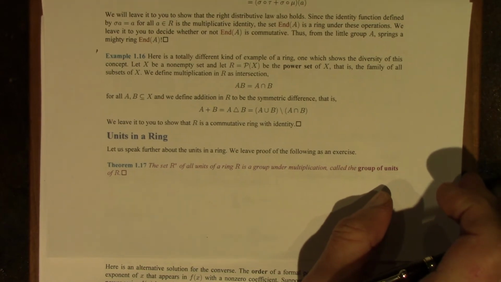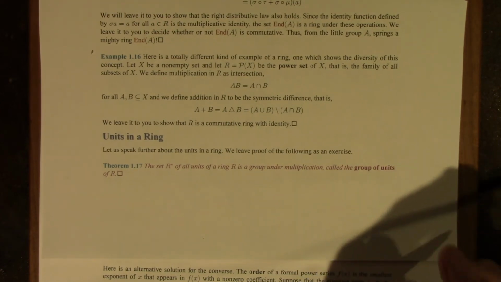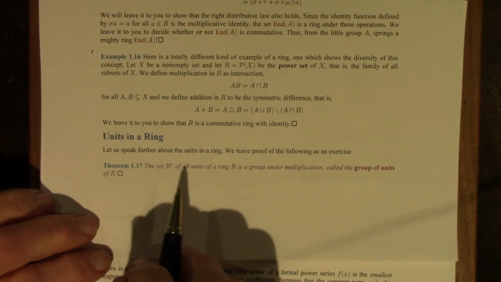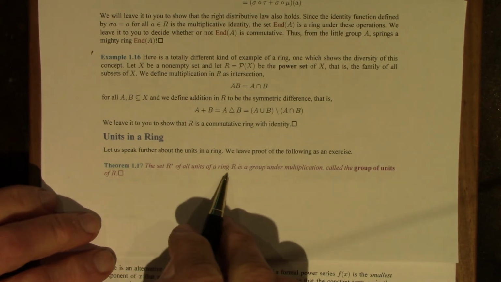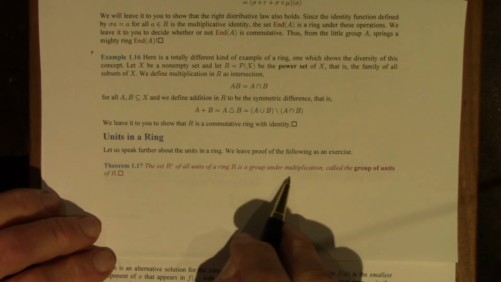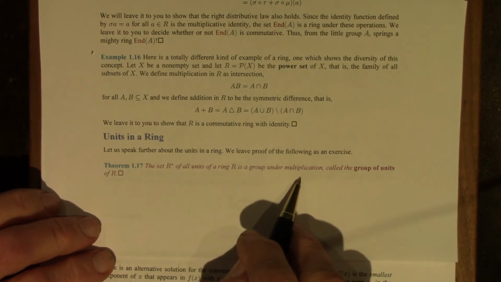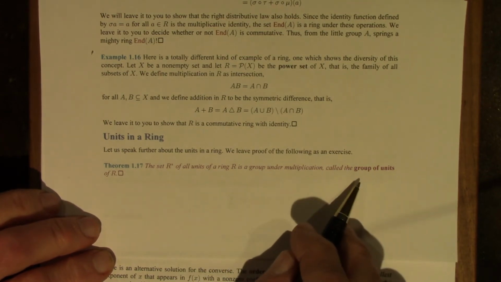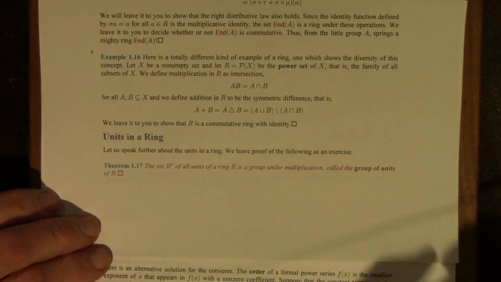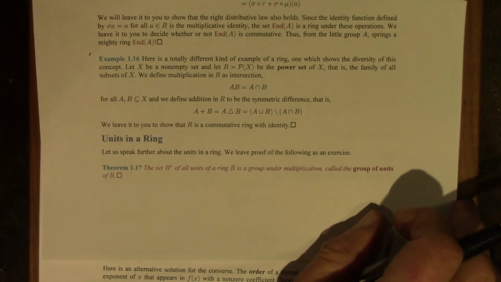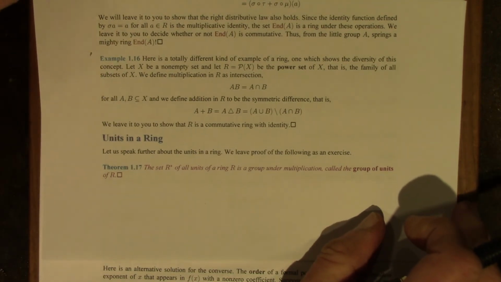Let's talk further now about the units in a ring. The set R* of all units in a ring R is a group under multiplication called the group of units of R. R* is a fairly standard notation for the group of units. And I'm going to leave this for you to prove.